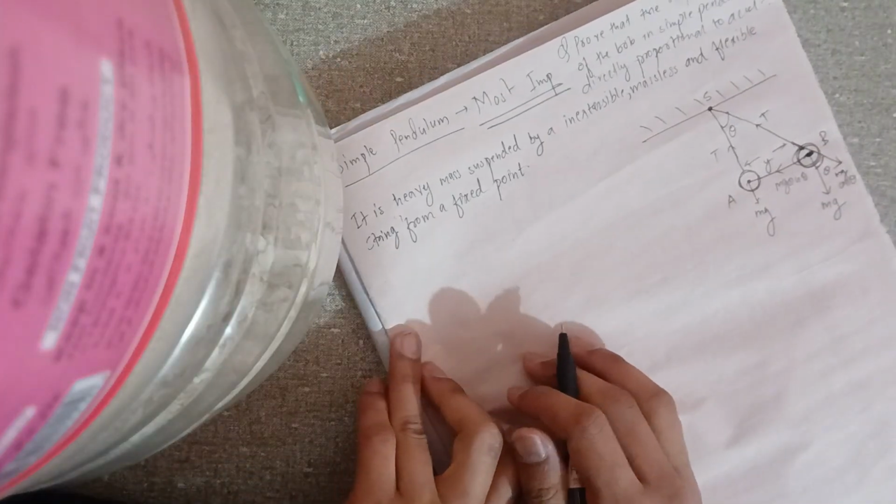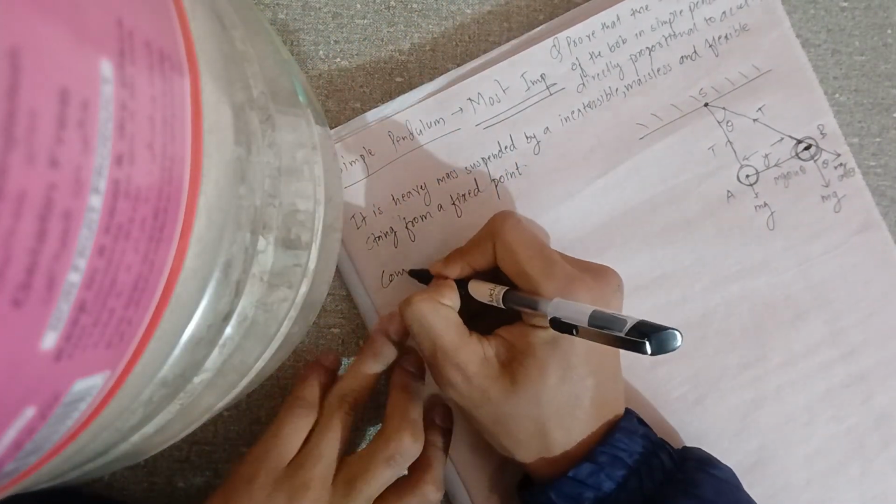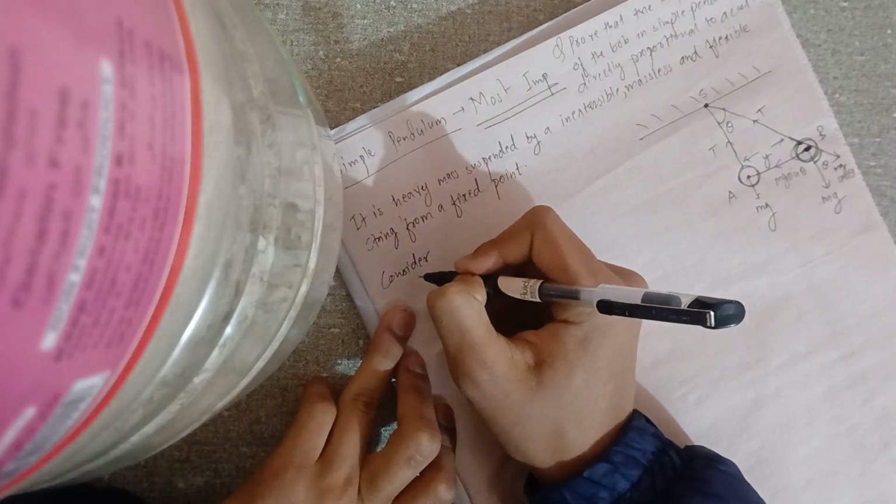So now we write some language in this. Just write whatever you see in the figure.